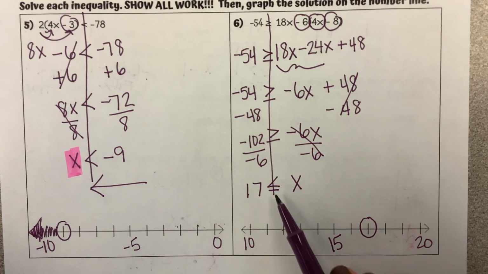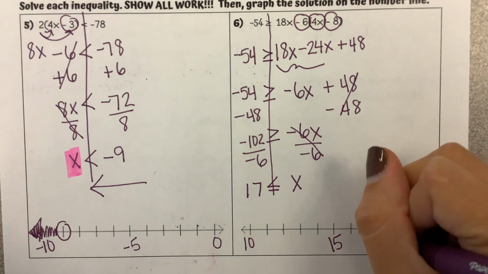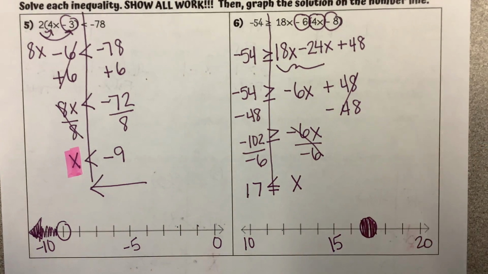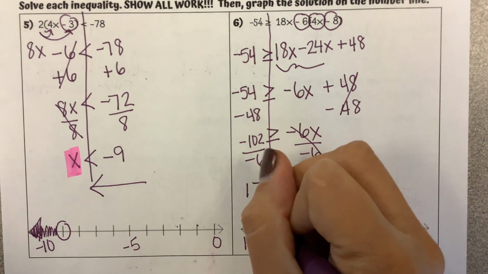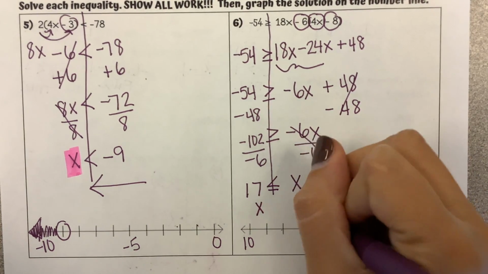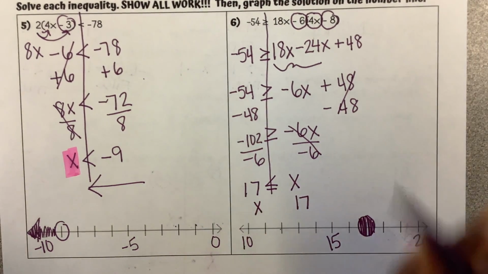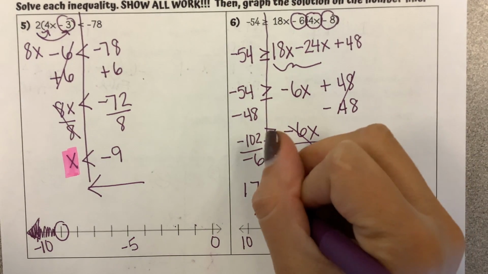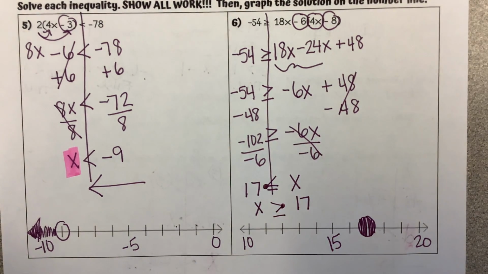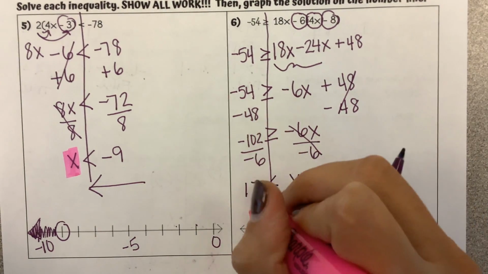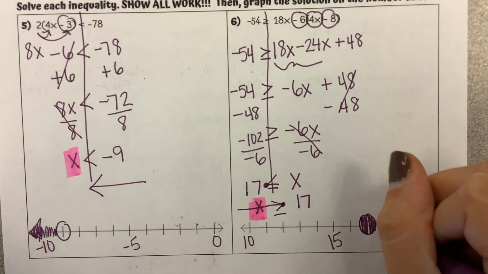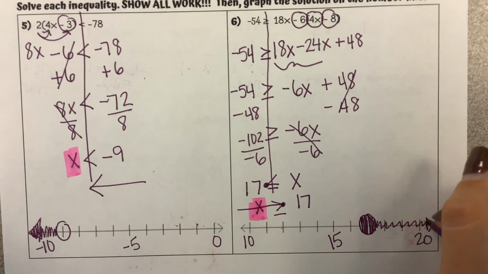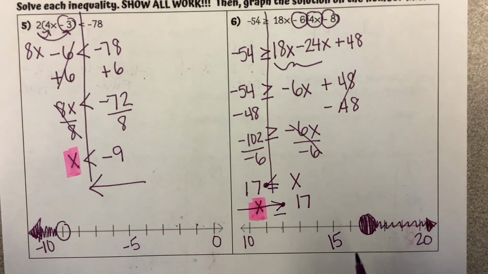The inequality has an equal to part, so we fill that in. And when I'm writing this, I like to have my variable on the left side. So I'm going to flip x to the left, 17 to the right. Since I flip-flopped those, I'm flip-flopping my sign so that the point stays pointed at the 17. So when I look at this, my inequality symbol now is pointing in the direction I need to shade, which is to the right. X is greater than or equal to 17. This is where the values are greater than.